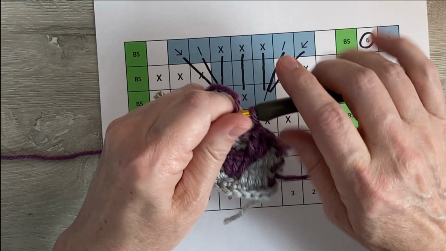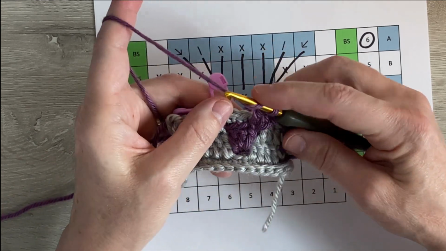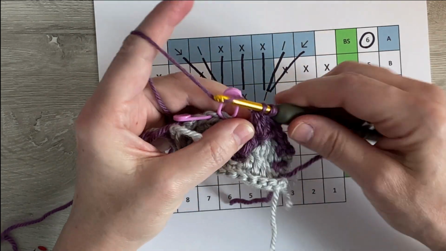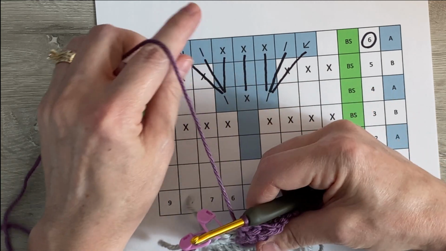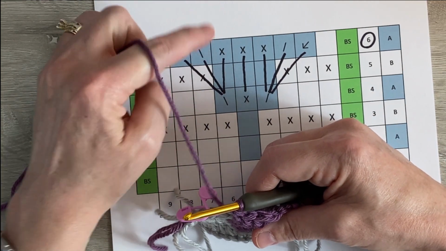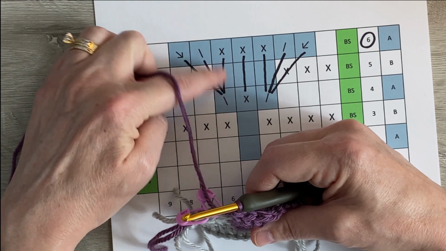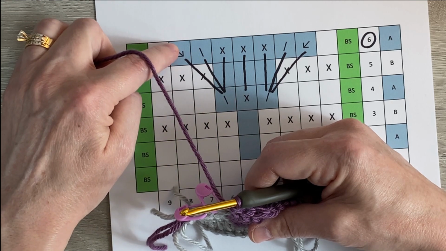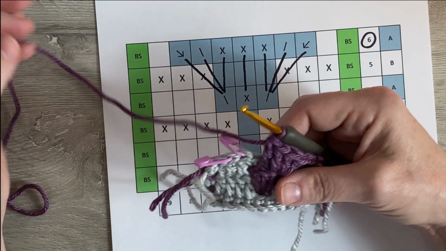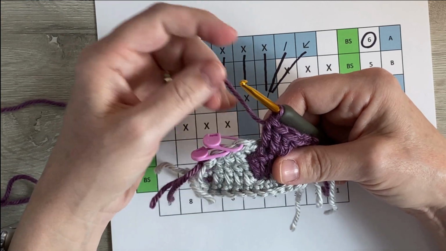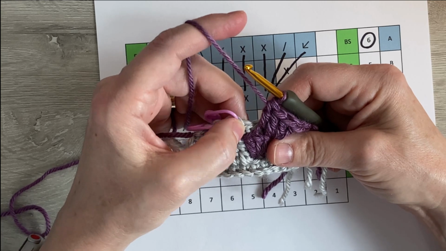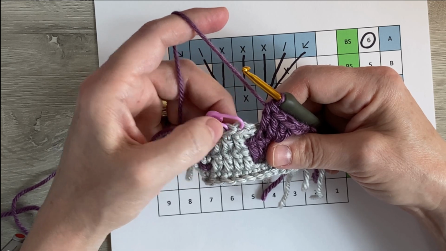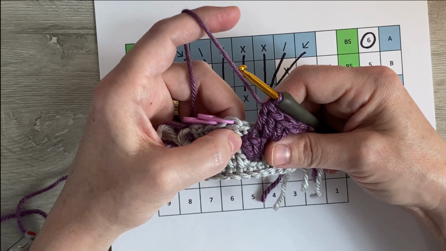Now we have a regular double crochet next to it. And then we have this grouping of 3 into the next loop. So double crochet, angled double crochet 1R, angled double crochet 2R. So here's where the double crochet 1R, 2R into this loop right here.